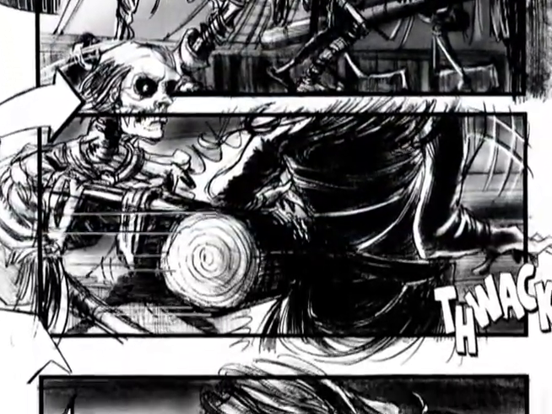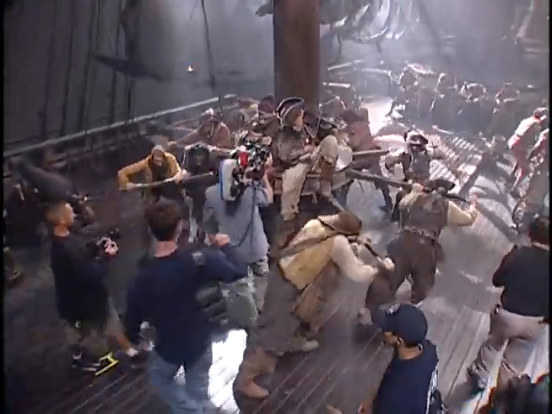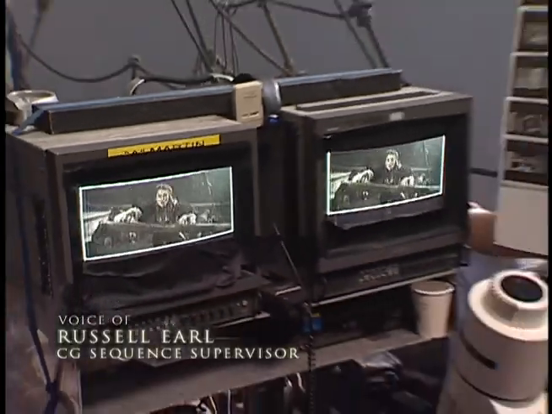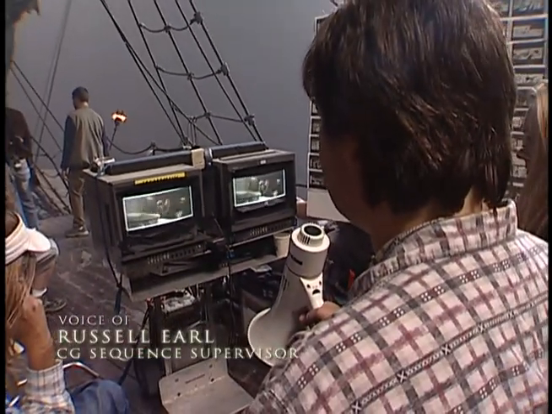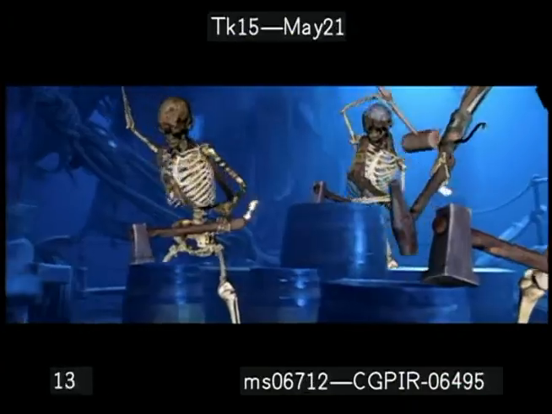The sequence is the Moonlight Serenade. It's the big moment when our heroine discovers exactly what she's gotten herself into, and that the pirates are even worse than just being pirates, but are in fact cursed pirates. Anytime we see the cursed pirates or the pirates in Moonlight, they're skeletal. And obviously we can't have the live actors turn into skeletons, so that's where the computer graphics takes over.